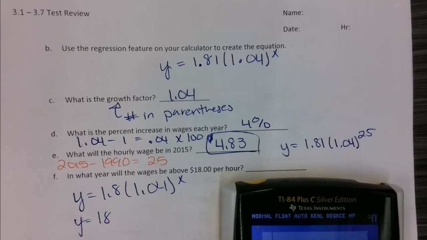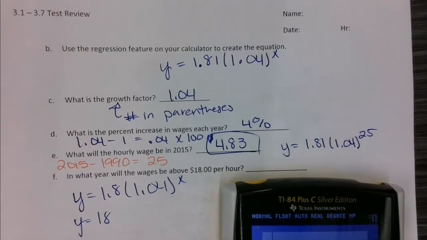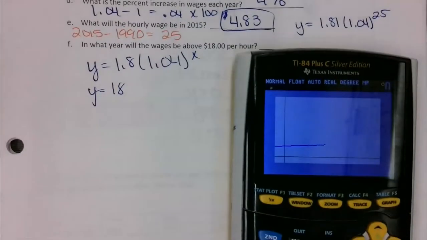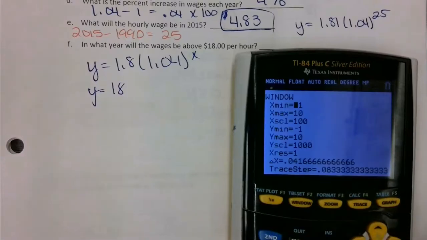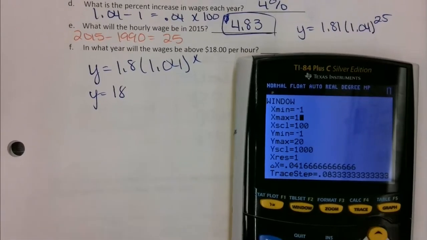Then I go to my graph. Oh, this isn't going to be big enough because my windows were at 10. You can't even see my graph. I need it to go up to probably 20. And this is not going to be enough years. I'm going to do 100.